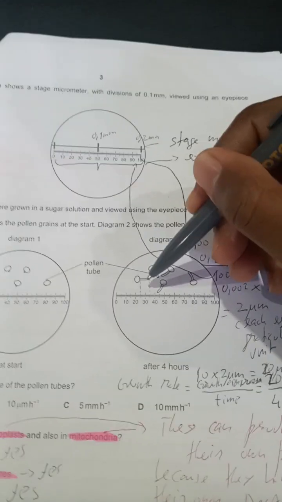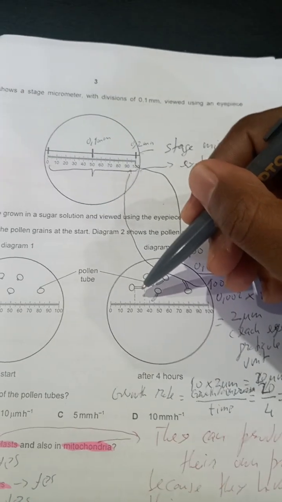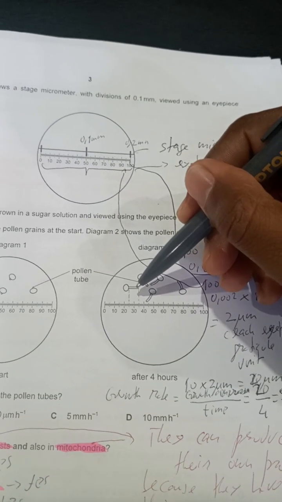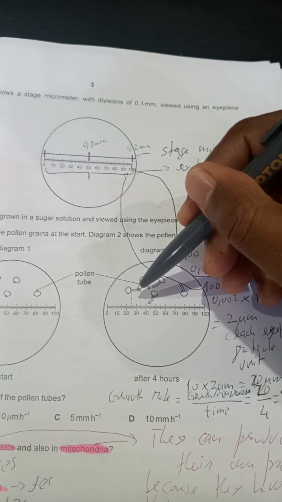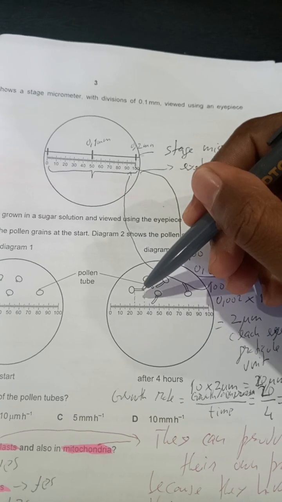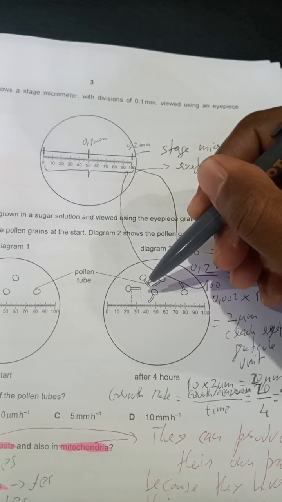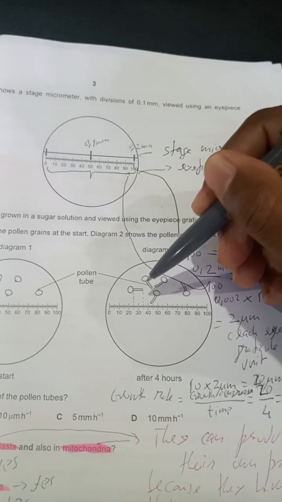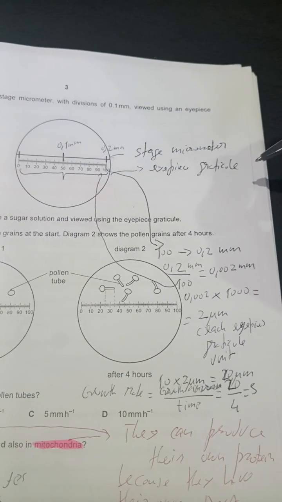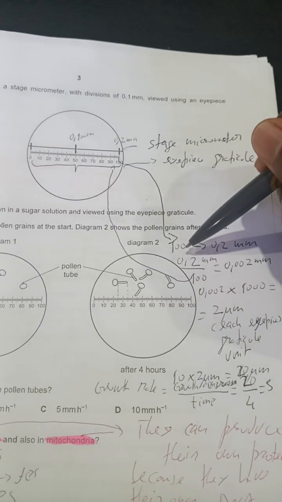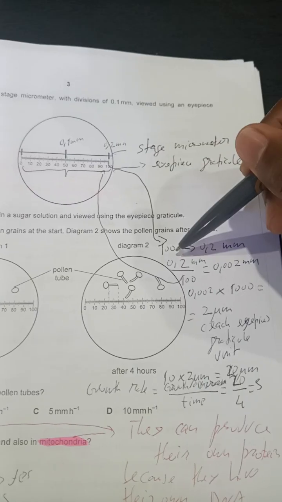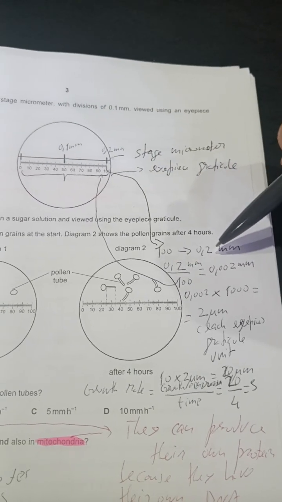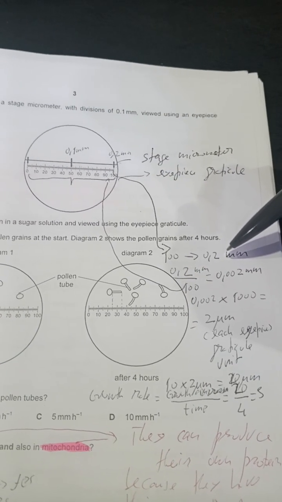You can see the measurement here. According to the eyepiece reticule, it has grown from 25 to 35, which corresponds to 10 units. Now, the 100 in the eyepiece reticule, which we need to calibrate, corresponds to 0.2 millimeters in the stage micrometer.